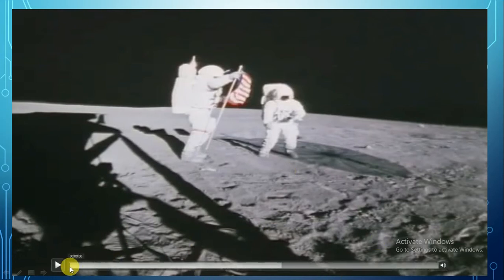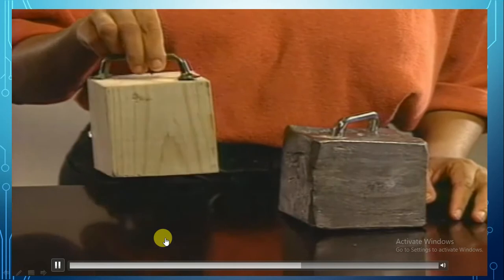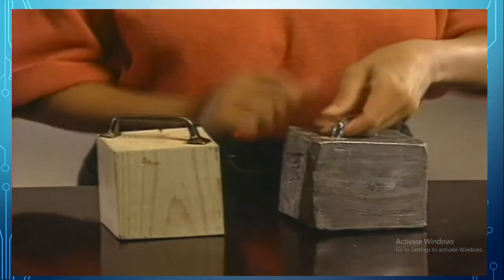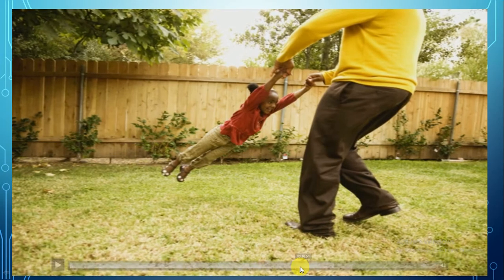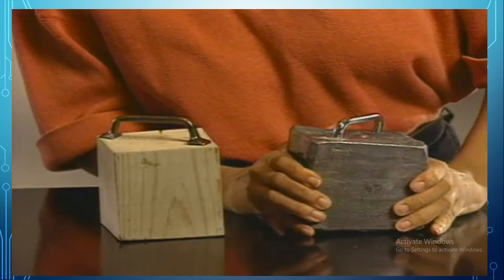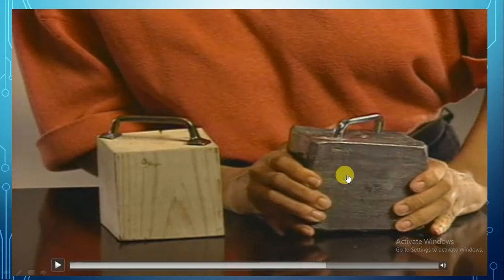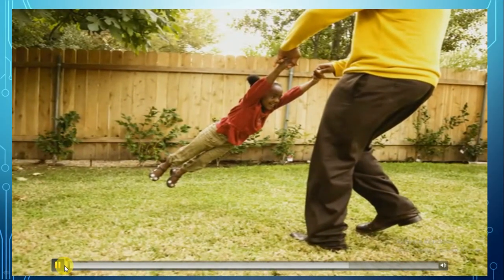Okay, let's continue. But weight also depends on the amount of matter. Objects with more matter have more mass and greater pull of gravity. Yeah, excellent. Back again. Objects like this, so heavy, so big, have more mass, so they have more gravity. Excellent.